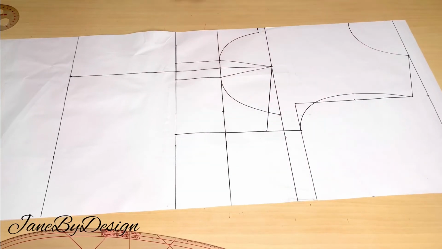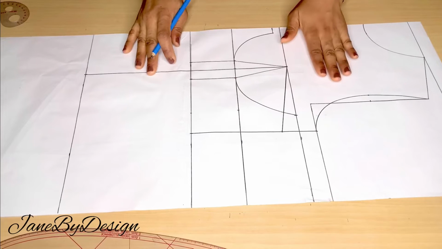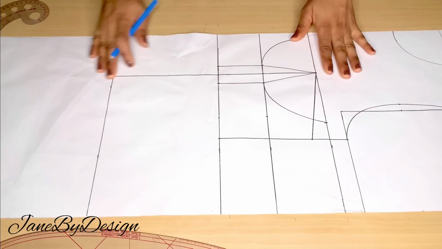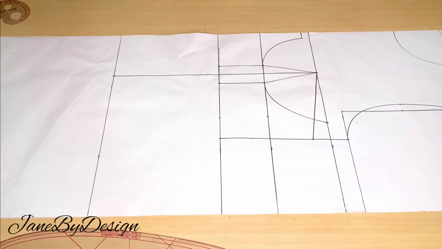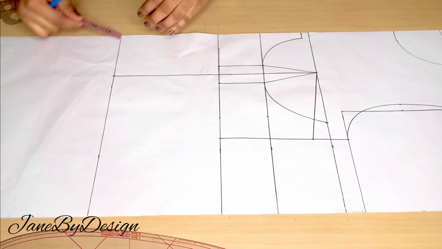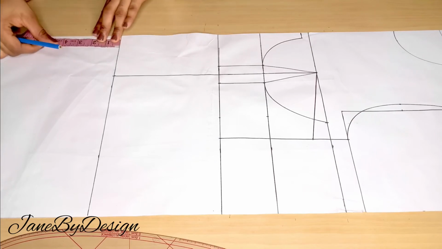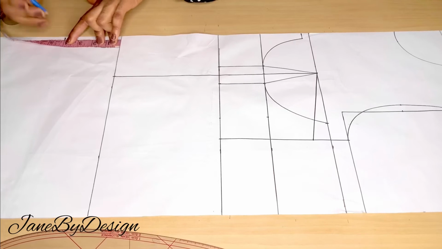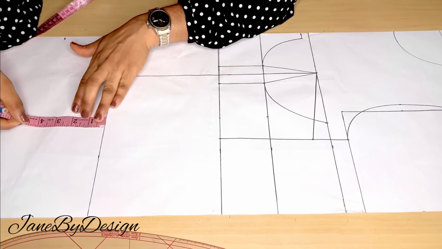Always remember your side dart, except if your front bodice and your back bodice are of the same length, then you wouldn't really be needing your side dart. So here now, coming down to my hip line, I'm going to take a point at 4 inches.